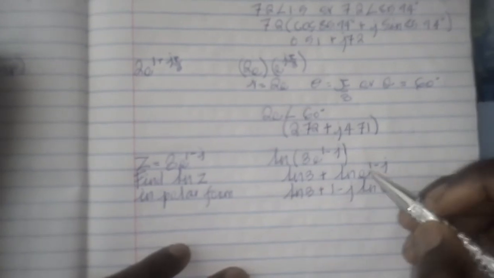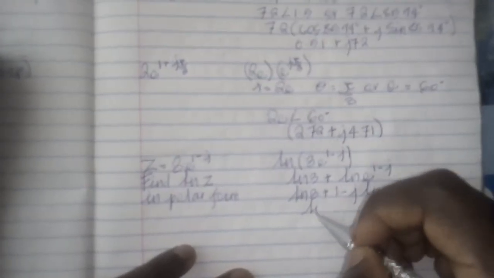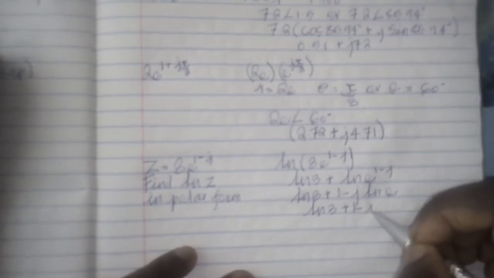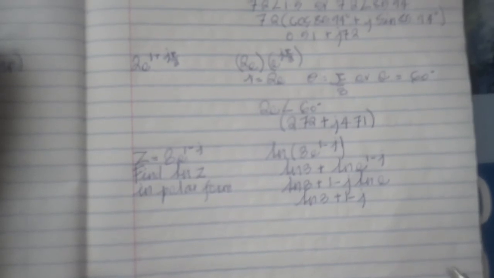So what we now have is natural log of 3 plus 1 minus j. Natural log of e is 1, so it remains like that. So all we need to do now is find natural log of 3. You can punch that in our calculator and we are done.